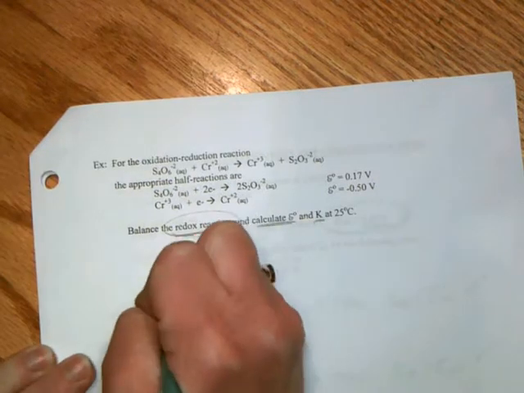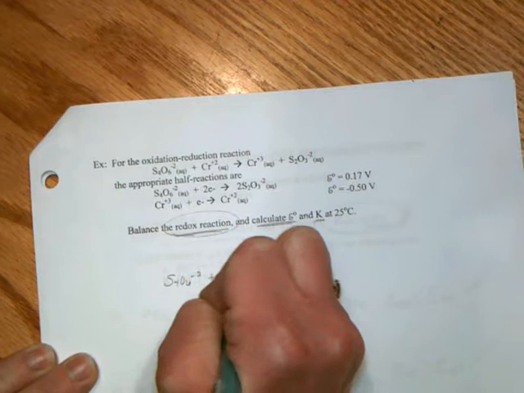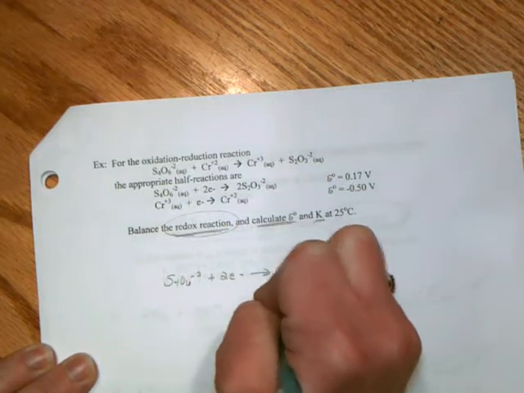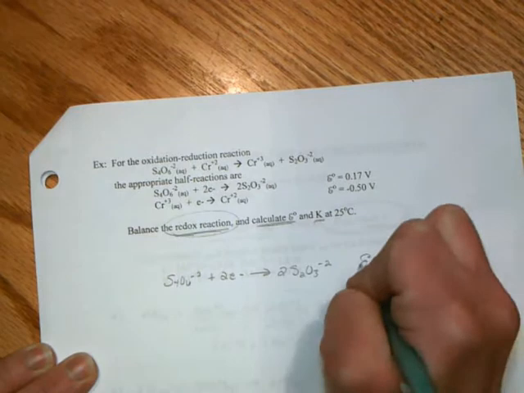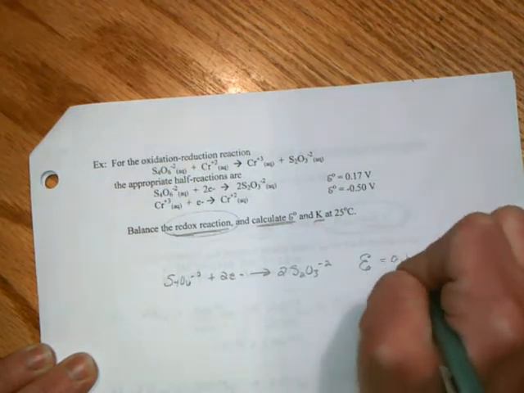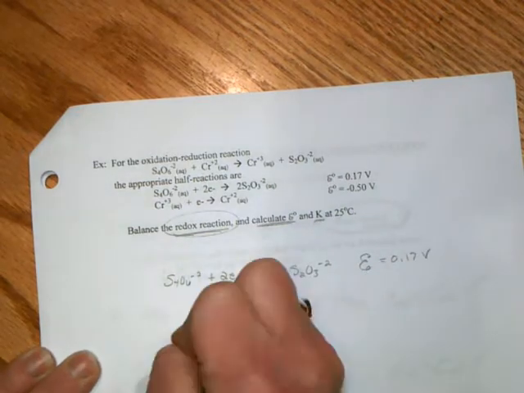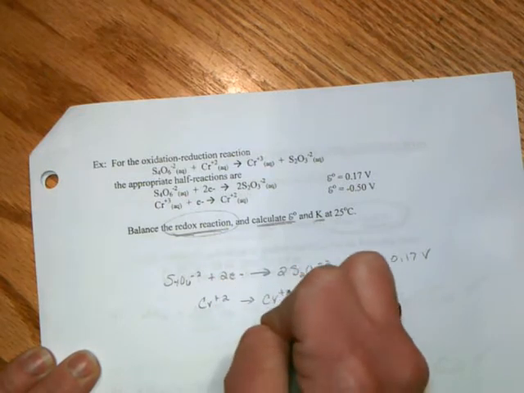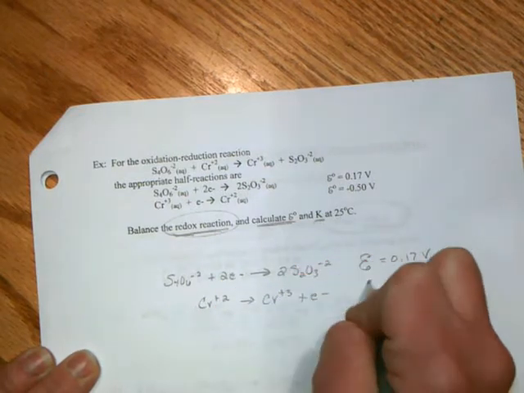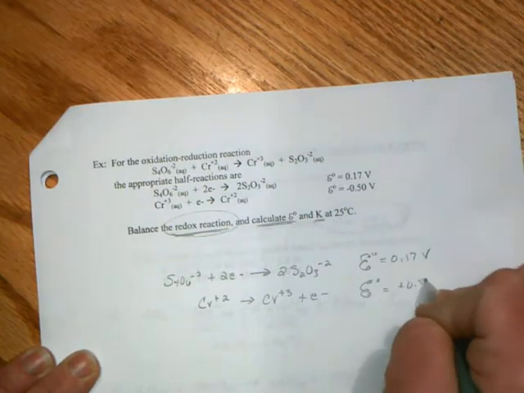So, we have the S4O6 -2 plus 2 electrons yielding 2 S2O3 -2. We've done nothing so far, so we are going to keep that at 0.17 volt. The second we are flipping, chromium plus 2 becomes chromium plus 3 plus 1 electron. Then the E naught is positive 0.50 volts.